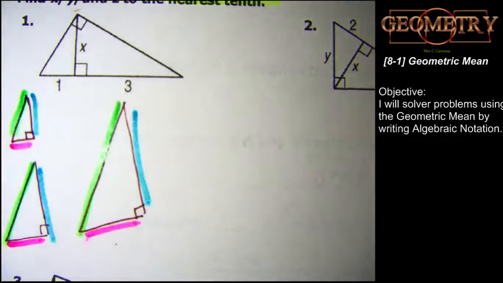The hypotenuse is always the long side. And I like that word hypotenuse. It sounds funny. And my favorite color is green, so I'm going to color hypotenuse in green, because it makes me happy.